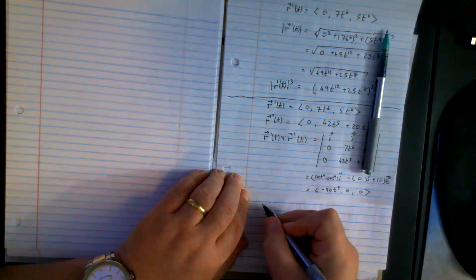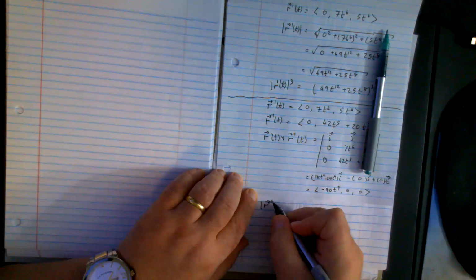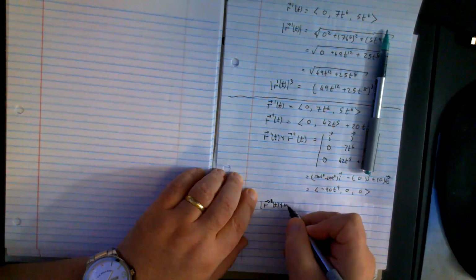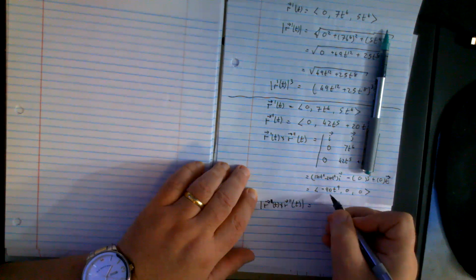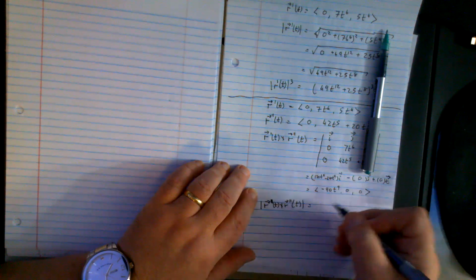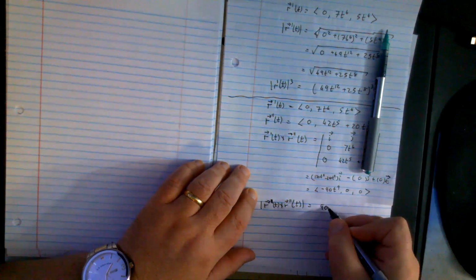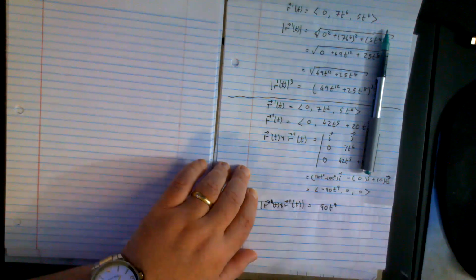And the magnitude of the first and second derivative vector cross product is the magnitude of this. Now I can square this, add, do the whole thing, but it's not hard to figure out that that's what you're going to end up with: positive 90t to the 9.